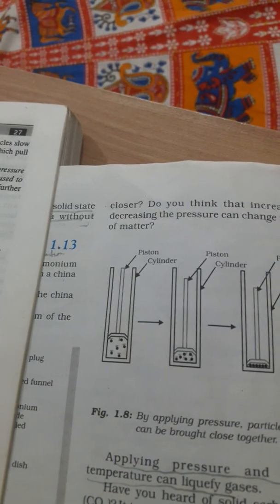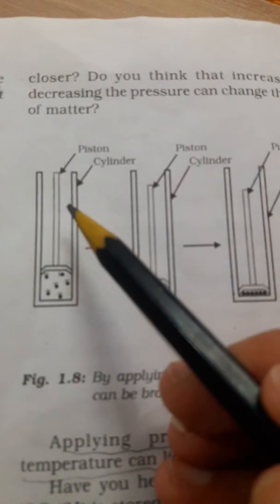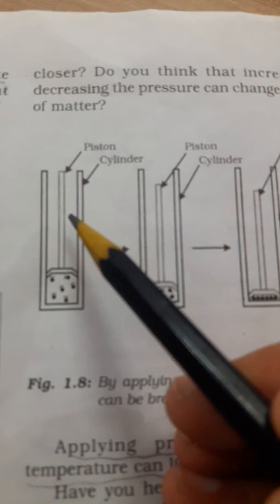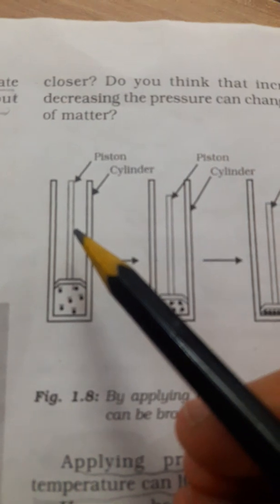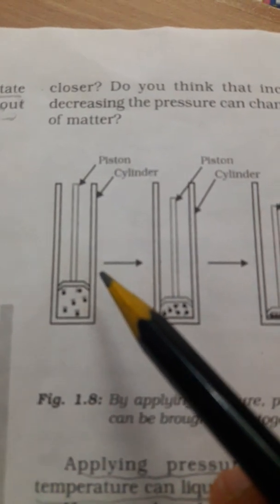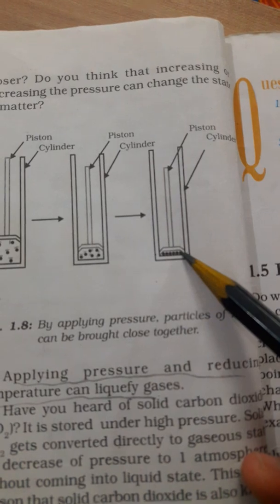We can take an example of gas in a cylinder provided with a piston. Now compress the gas by the piston. When the pressure is applied, the interparticle distance decreases and the gas particles come closer. So they start attracting one another strongly to form a liquid. And if we compress more by the piston, the particles will come even closer to each other.